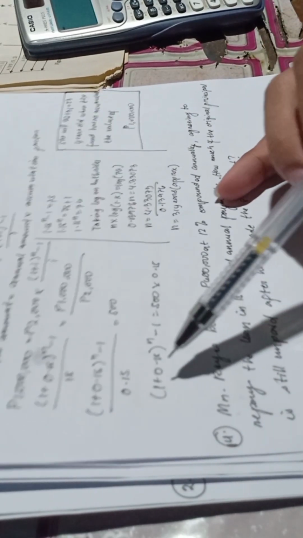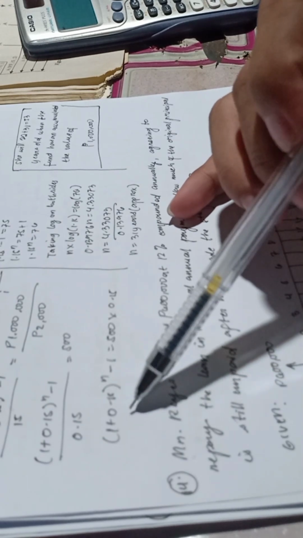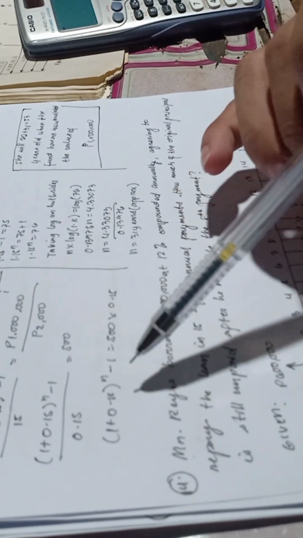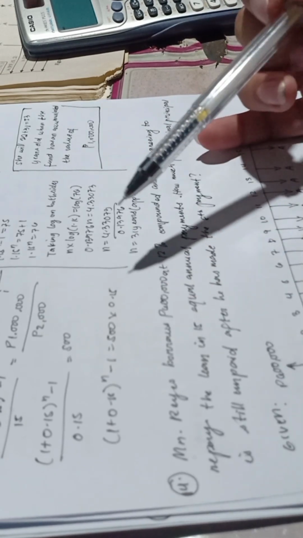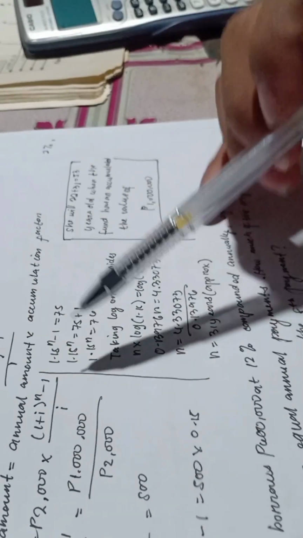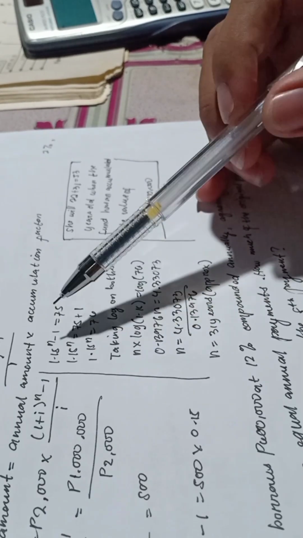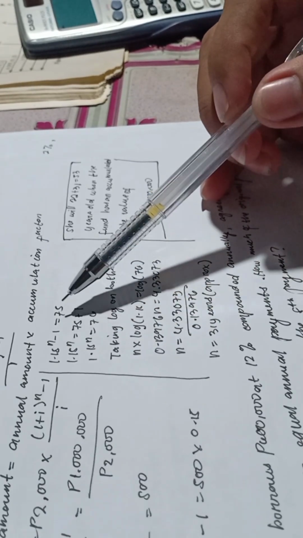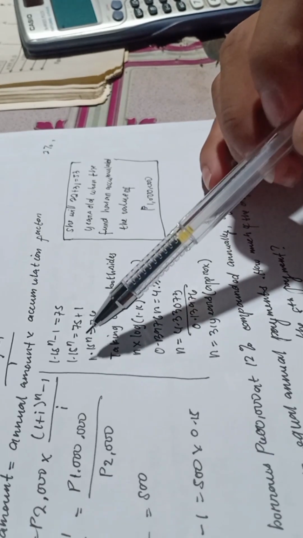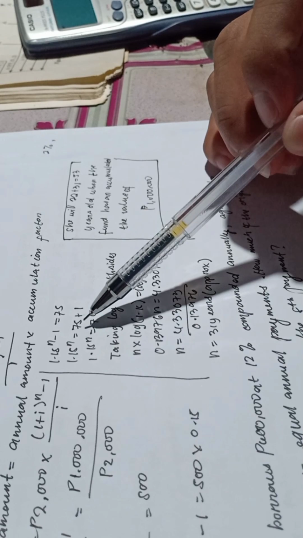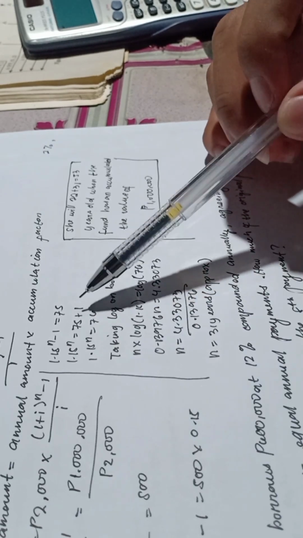Then the quantity of 1 plus 0.15 raised to n minus 1 is equal to 500 times 0.15. So here 1.15 raised to n minus 1 is equal to 75. Then 1.15 raised to n is equal to 75 plus 1.